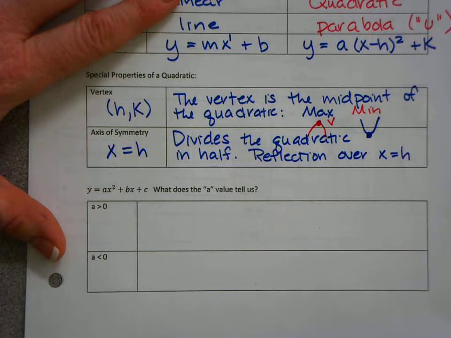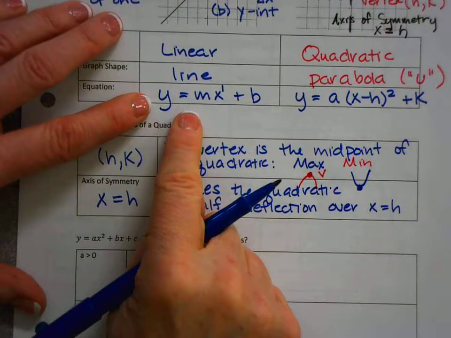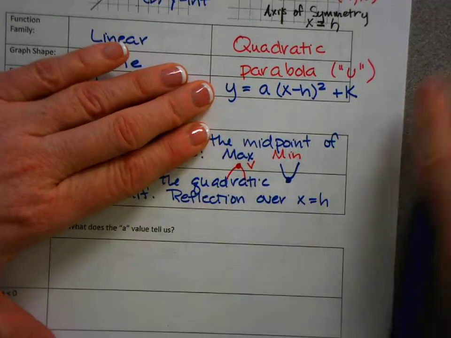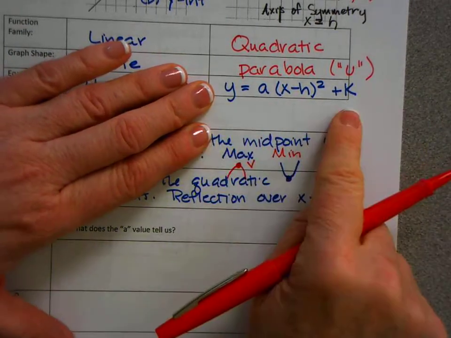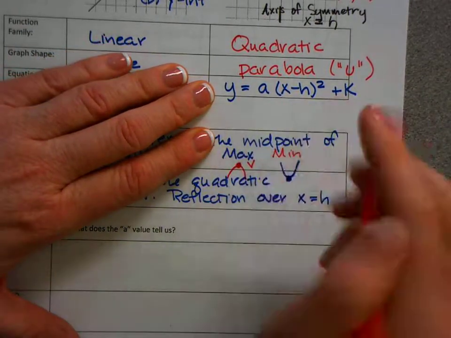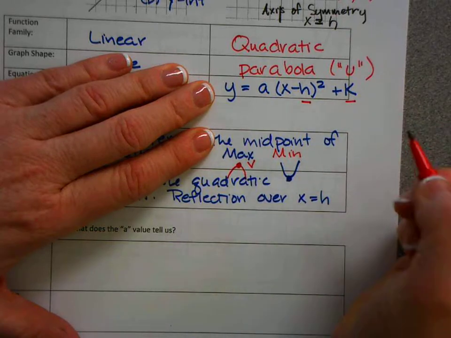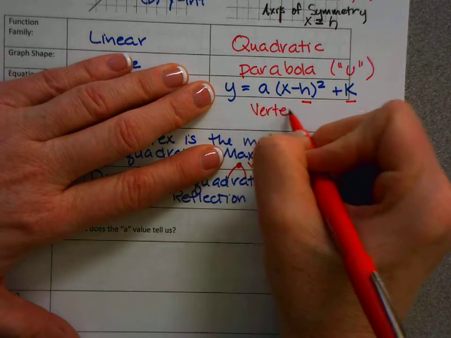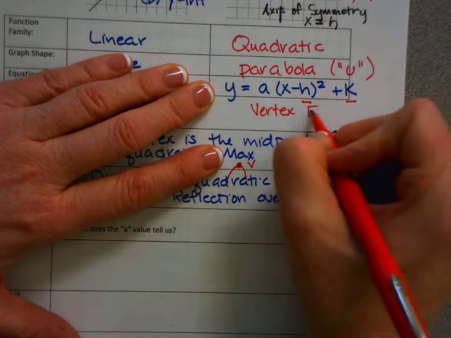Now, just like with a line, we had 3 forms of a line, we're going to have different forms of a quadratic. This is our favorite. It gives us the most important information, the vertex. This is therefore called vertex form. We're going to get into this a little bit more later.